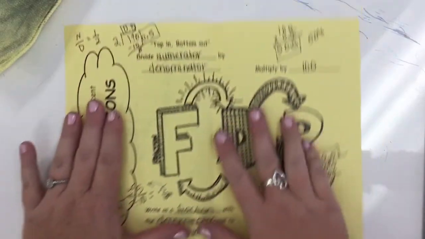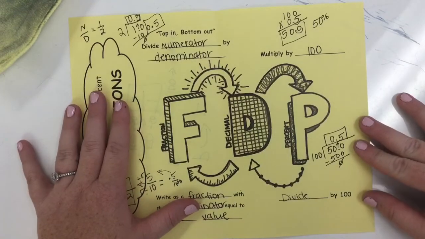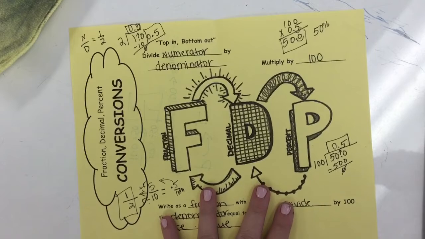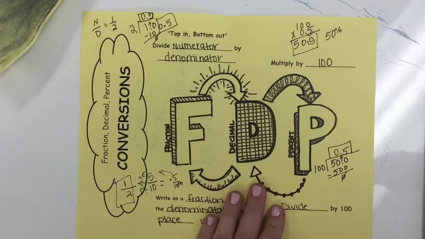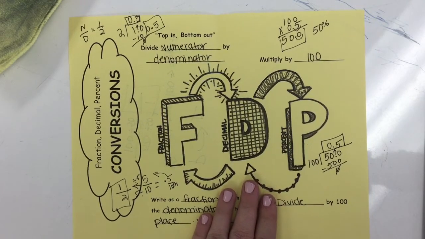Hi guys, I am so mad at myself right now because I seriously just did all of these notes and I thought I was videoing and I totally didn't. So I'm gonna just kind of go over them without rewriting them and wasting another sheet of paper.